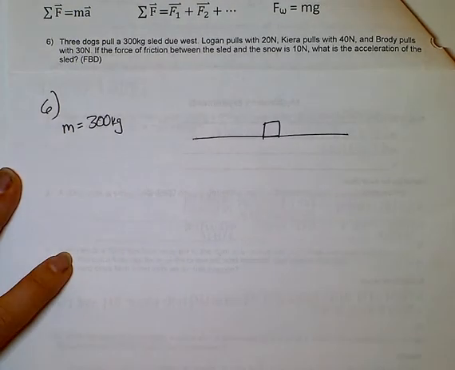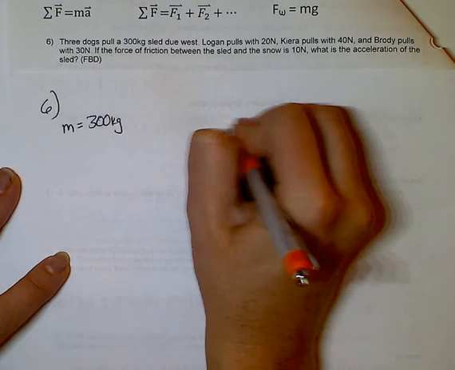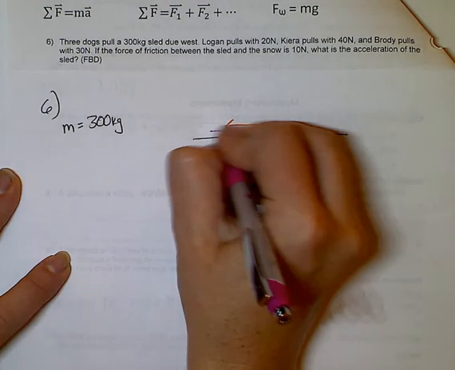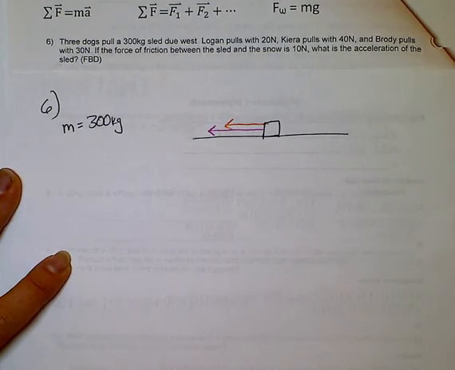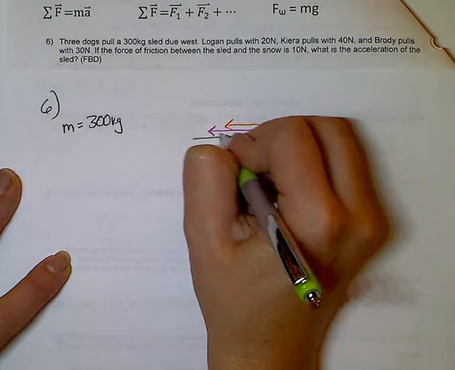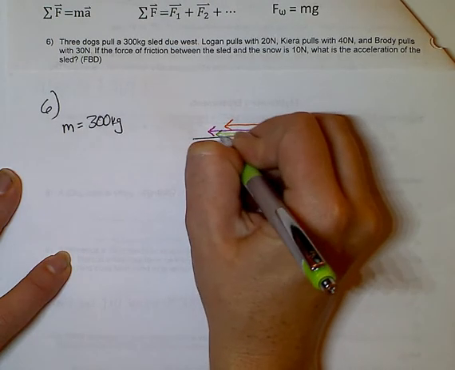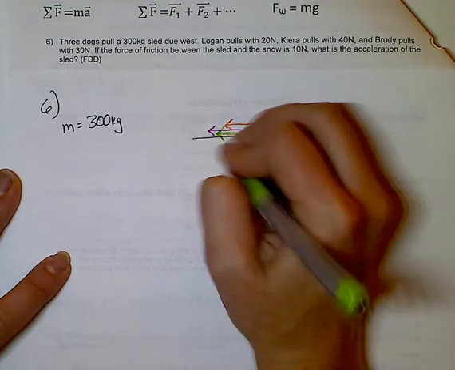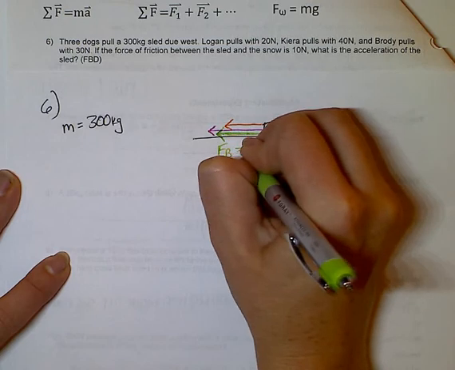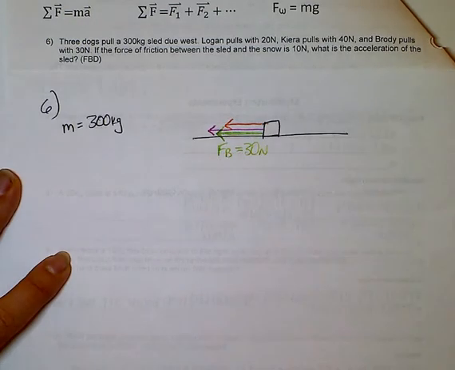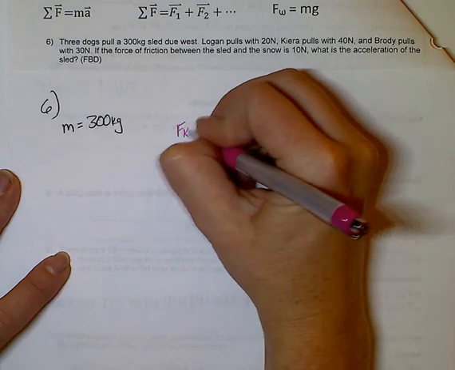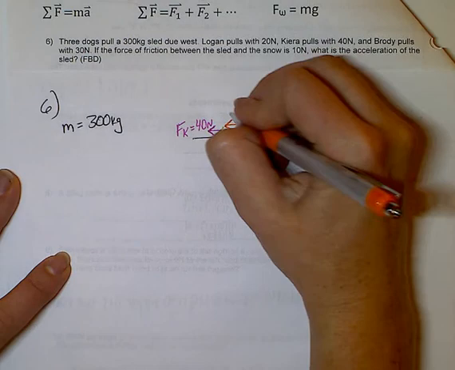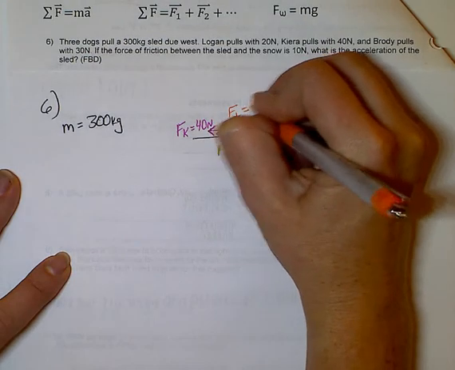And I've got my 3 dogs pulling over here. And I'm just going to label those FB for Brody. He's pulling with 30. FK for Kira. She's pulling with 40. And FL for Logan, who's pulling with 20.